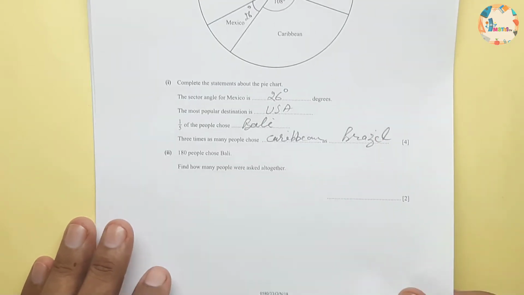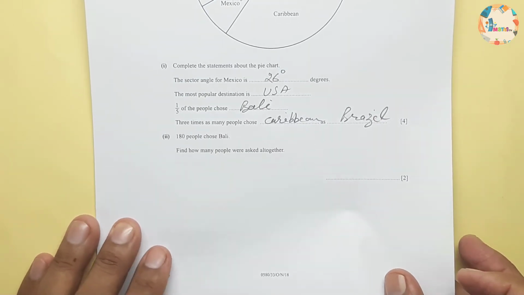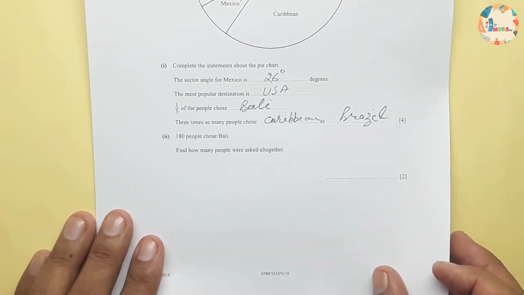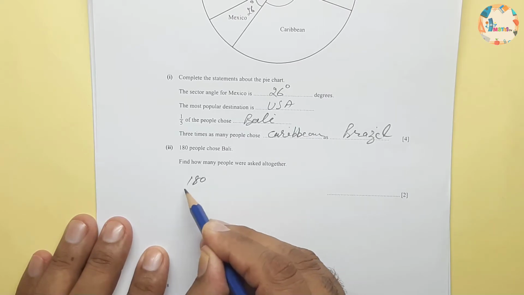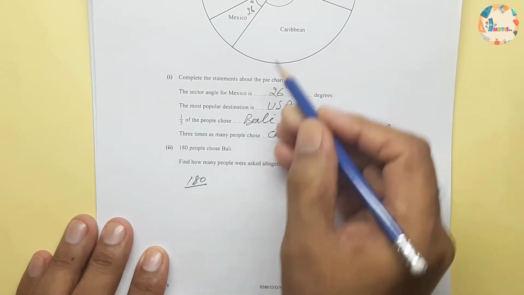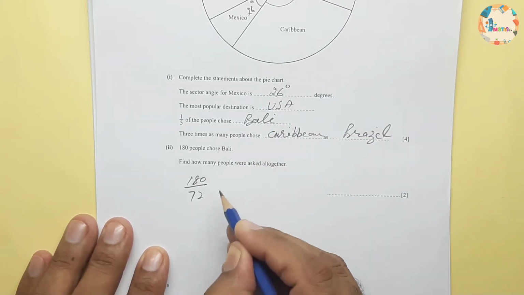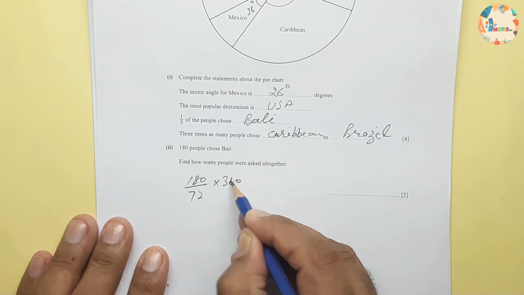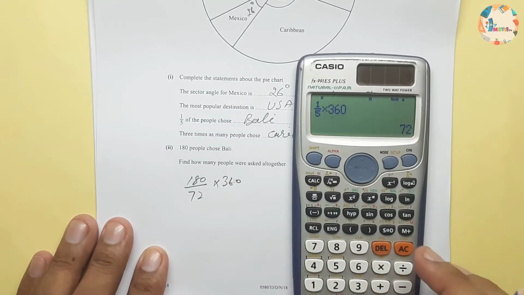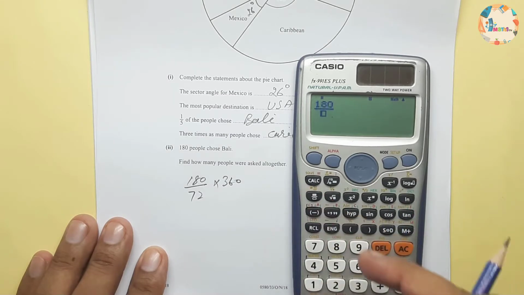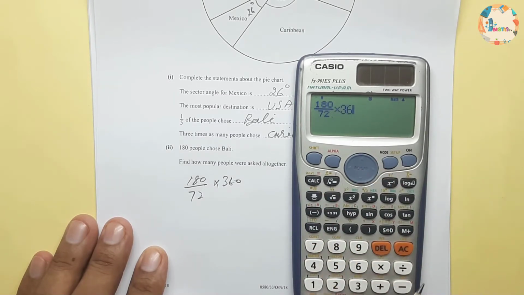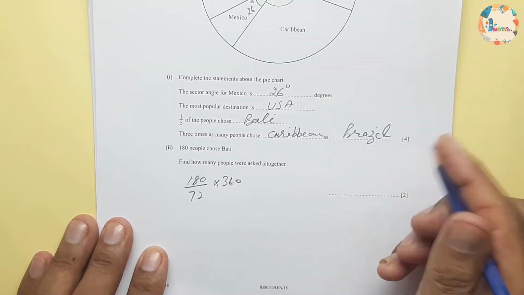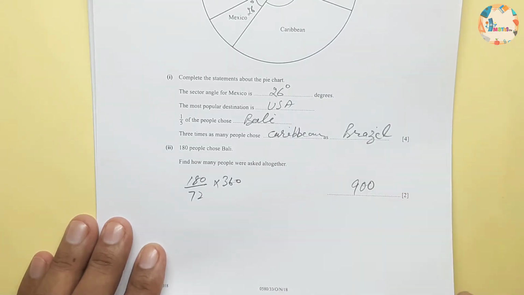180 people choose Bali. Find how many people were asked altogether. So 180 people are having angle 72. So we multiply by 360, and this will be the total number of people. This will be equal to 900. So our answer will be 900 people.